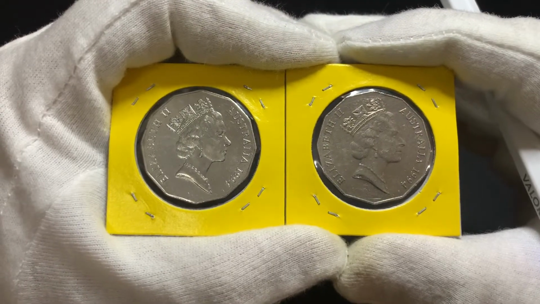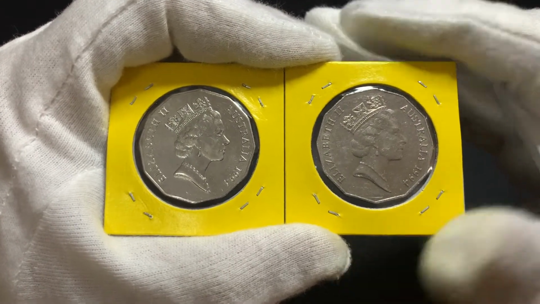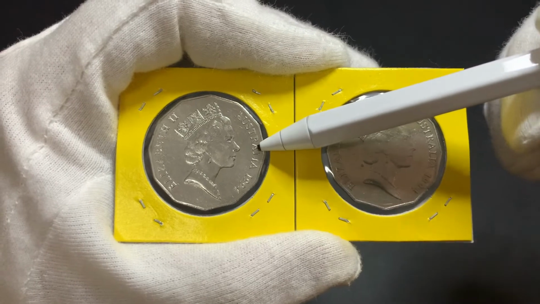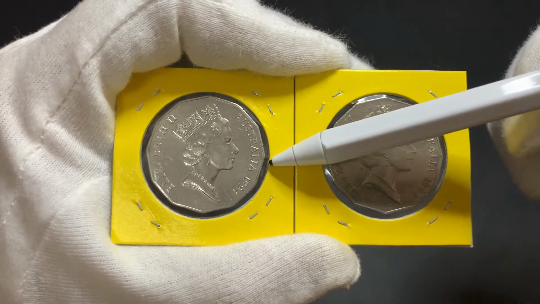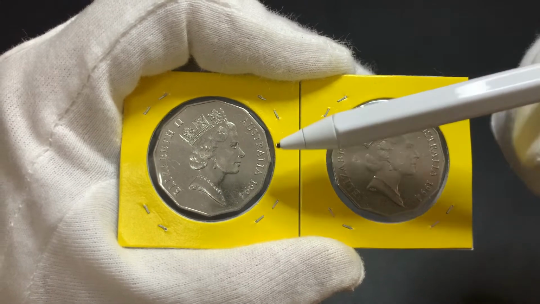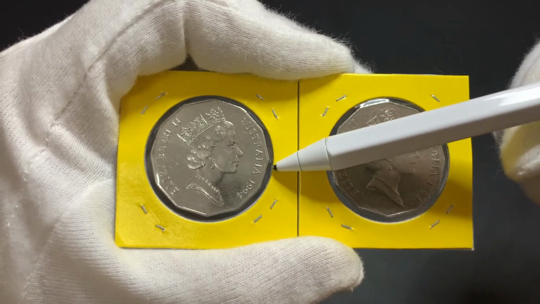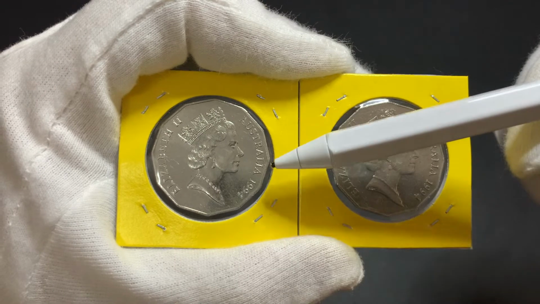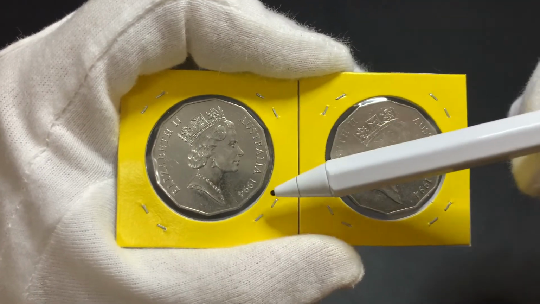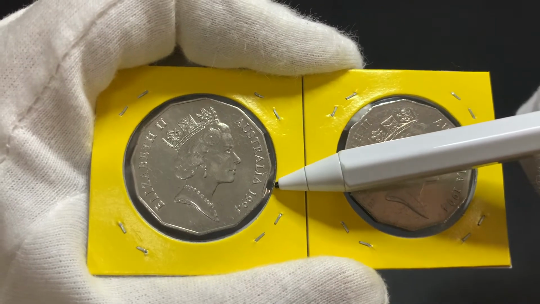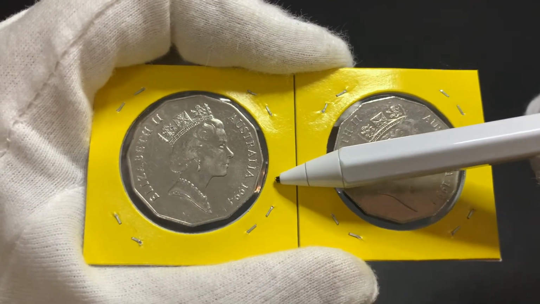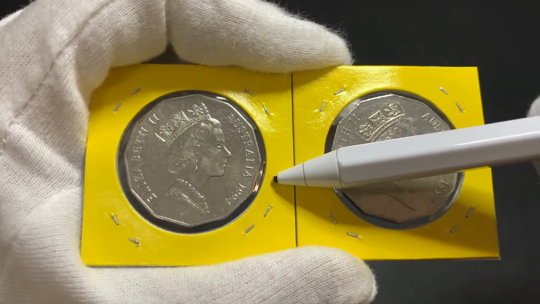So how did I manage to find these coins? Well, for the 50-cent coin with a narrow date, with such a high mintage, these coins are actually quite common. And I found this coin while going through my change. It's actually quite easy to find these coins in your change, but to find one that's in better grade, such as this, is actually quite difficult nowadays.